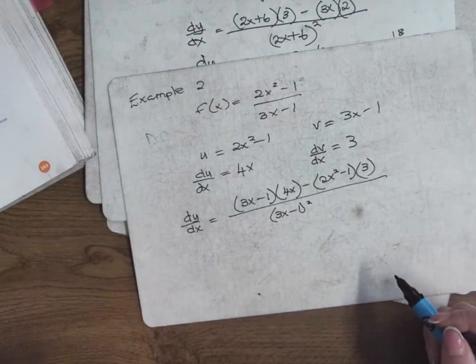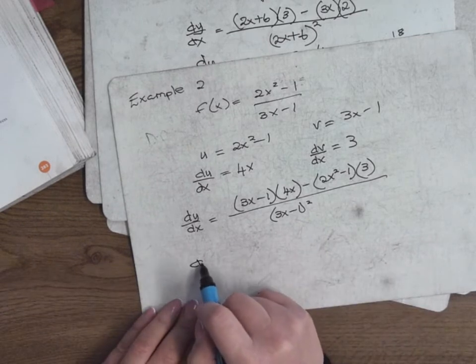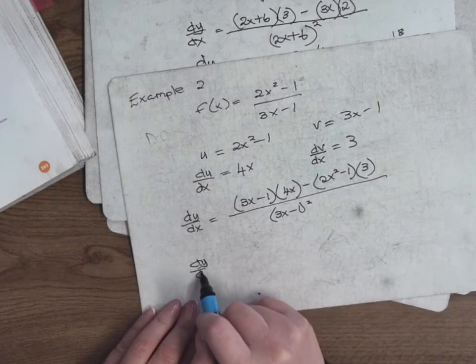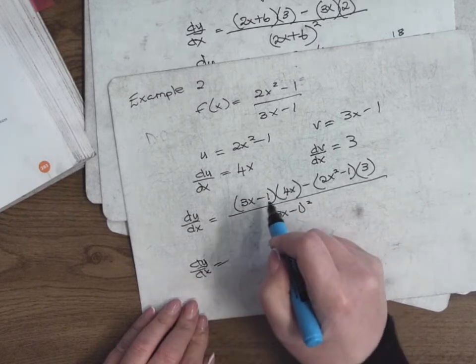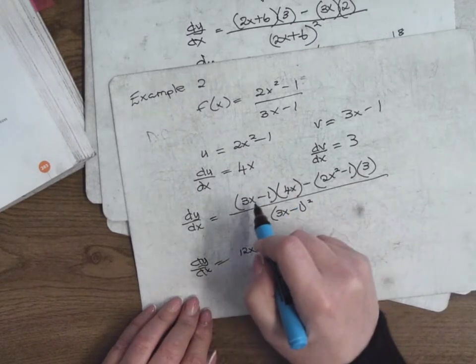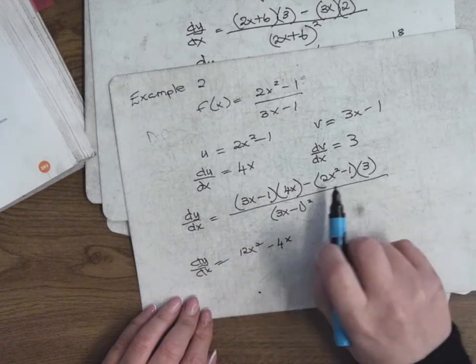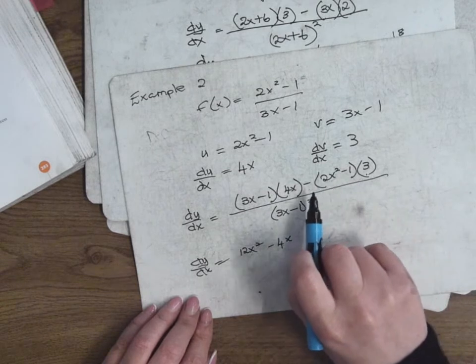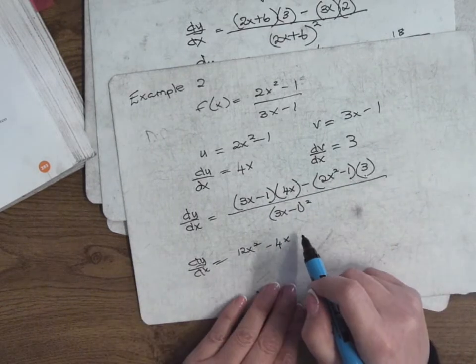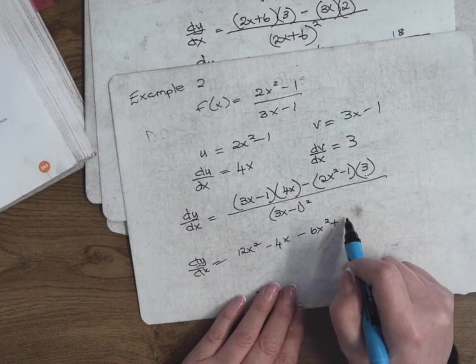Right, and as I say, you'd only simplify if they asked you, but I might as well simplify, right? So you get dy dx, multiply here by 4x, so 4x by 3x is 12x squared, 4x by minus 1 is minus 4x. Just be careful here, you're multiplying in by a minus 3. The minus at front, the 3 is at the end. So that would be minus 6x squared plus 3.